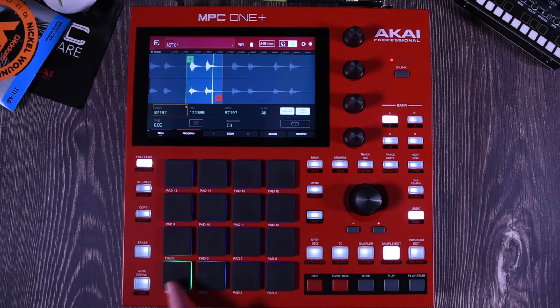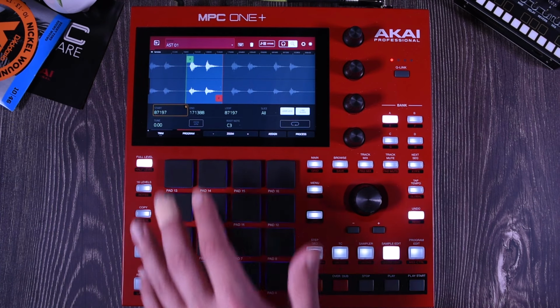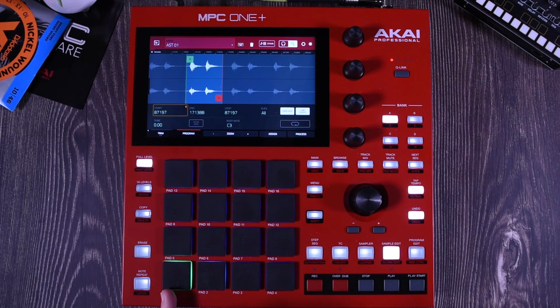When we made a copy of the first pad, and then we assigned that copy to the pad number 2, we are copying the same pad, the same slice, the same chop with all the same parameters.